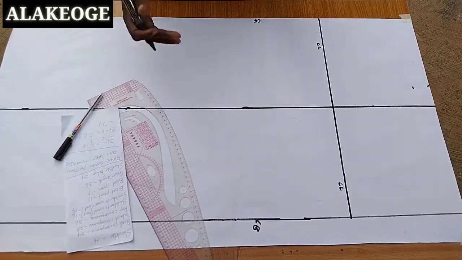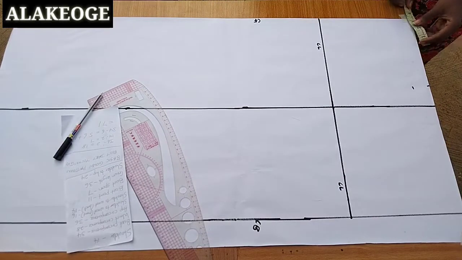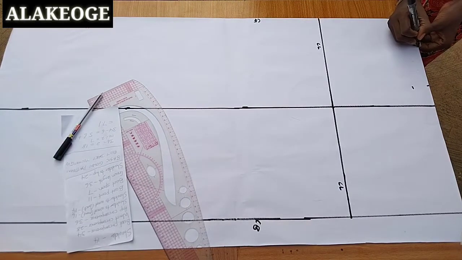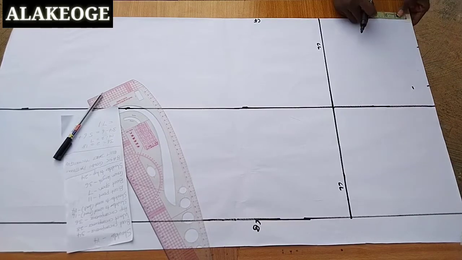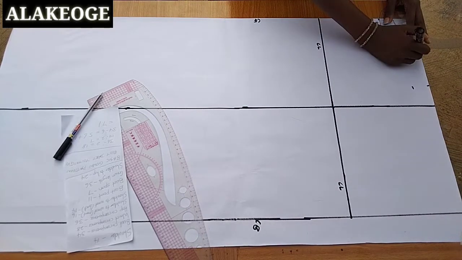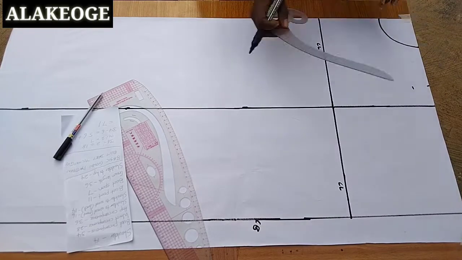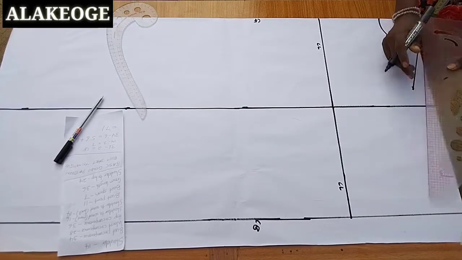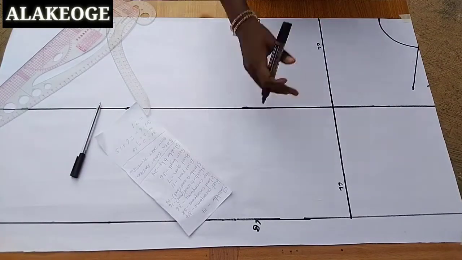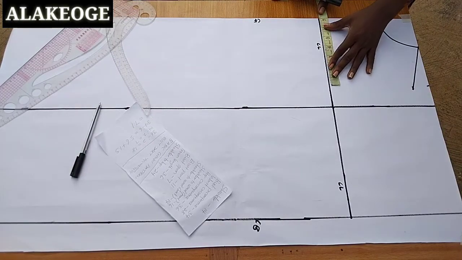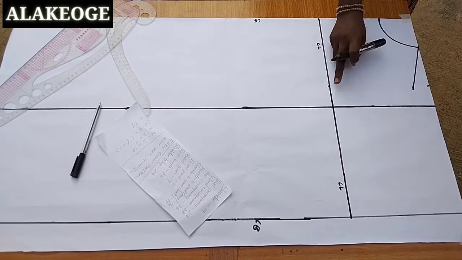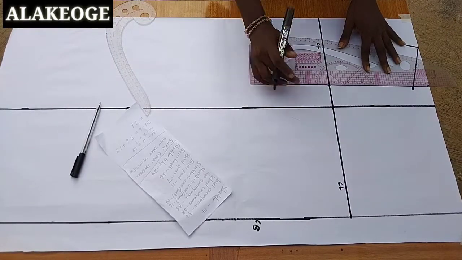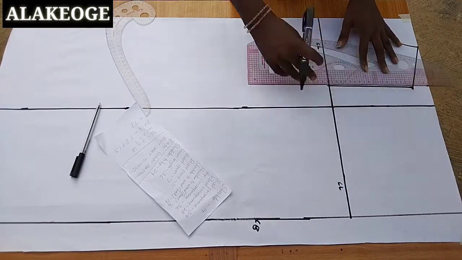So the next measurement I'm going to input is my neckline. So I'm just going to do a neckline of 3 by 3 inches for the front. So if you're working with a plus size measurement, let's say bust 40 and above, do 3.5 by 3.5. So I'll use my curve ruler to curve the line like so. And from the neckline, I'm just going to connect it to the shoulder slope like so. So the next thing I'll do is to input the shoulder measurement back on the chest line, half of it like so, and connect it to where I'm doing right now.